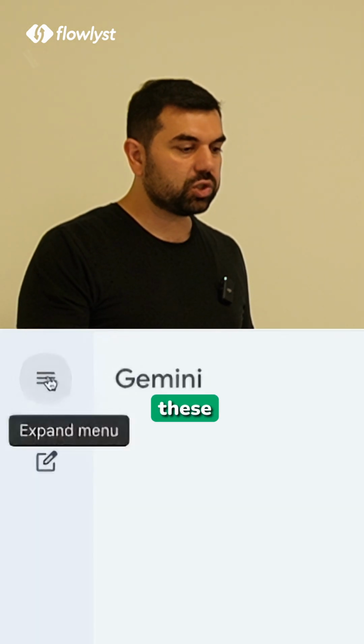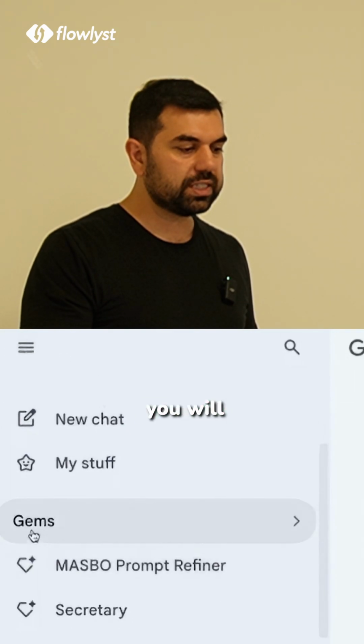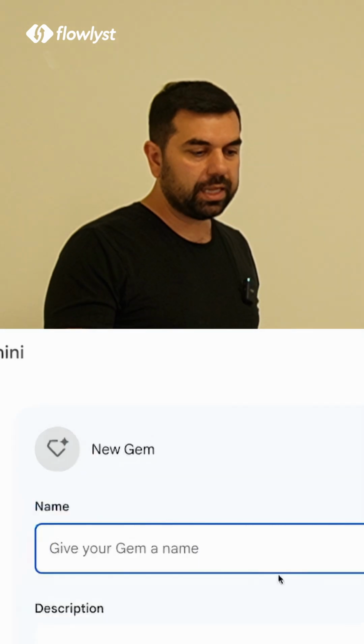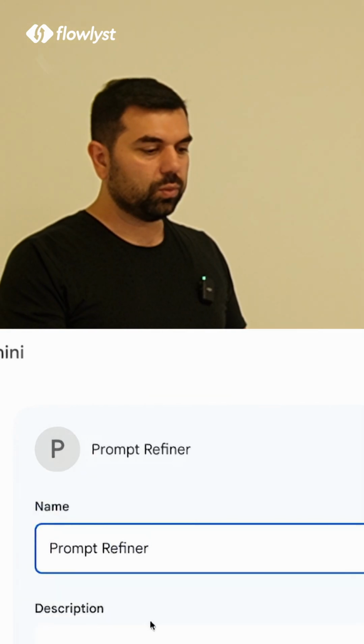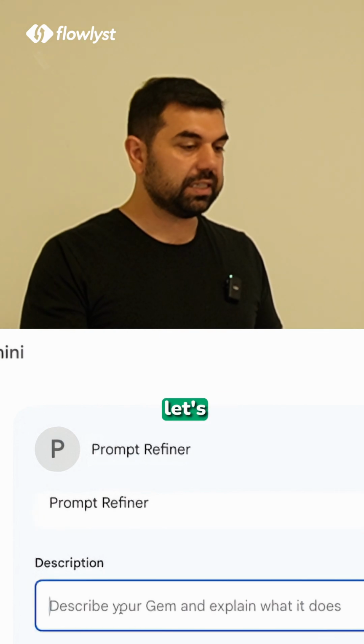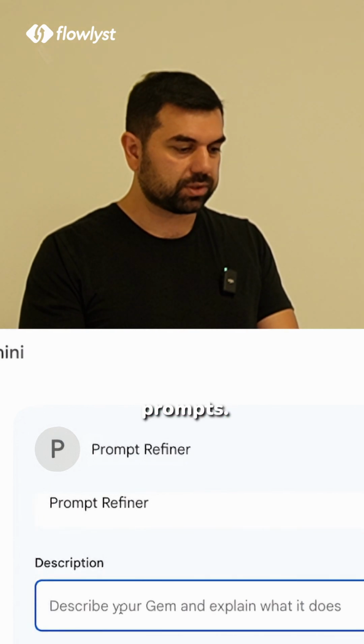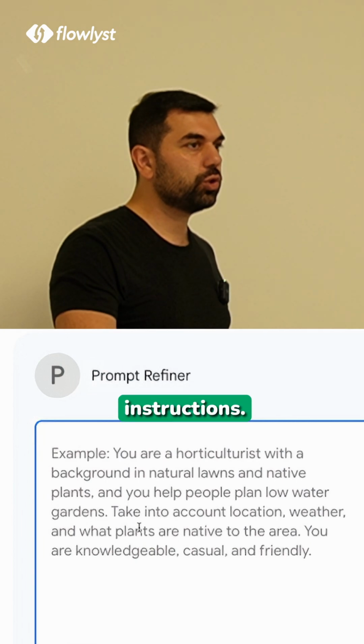If you click these 3 lines, you will see gems. Once you click the gem, you should see plus new gem. Once you are in gems, we create new gem. Let's name this gem Prompt Refiner. Once we named it, let's describe it. This gem refines my prompts. Now, we need to give instructions.